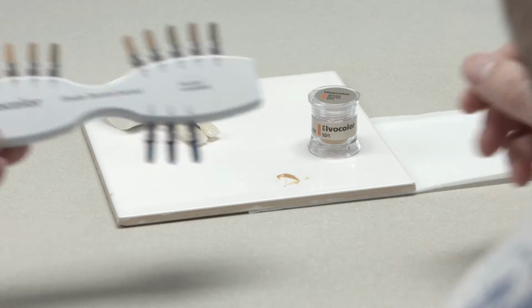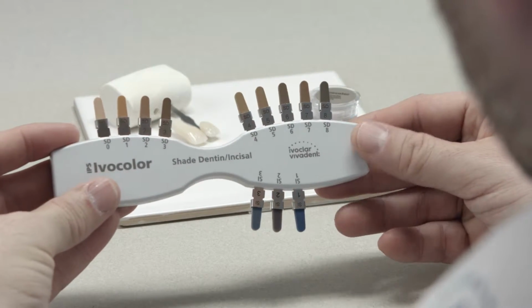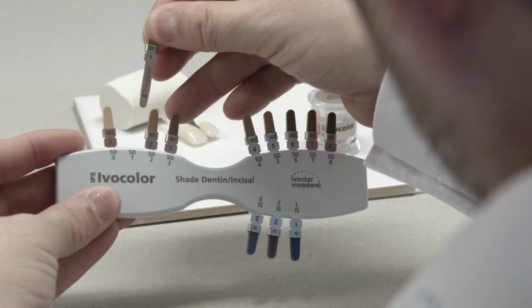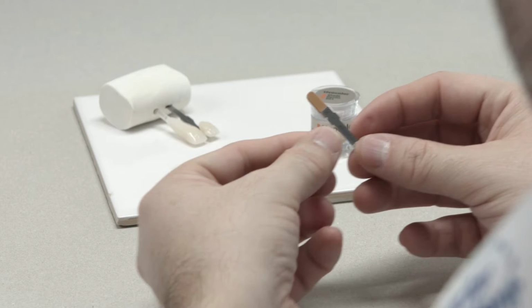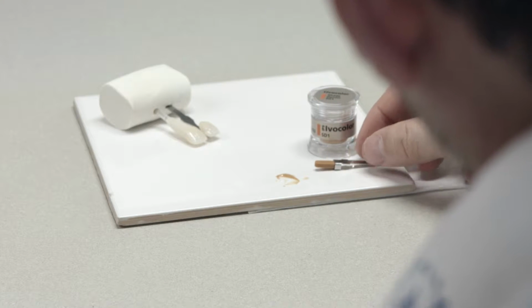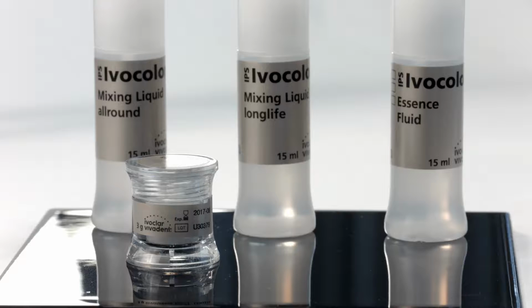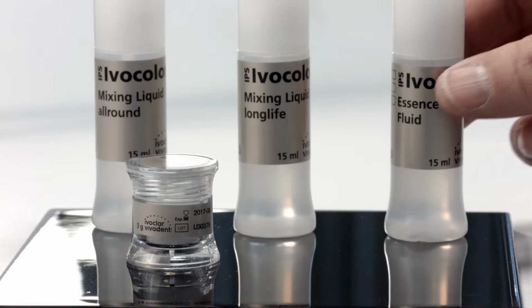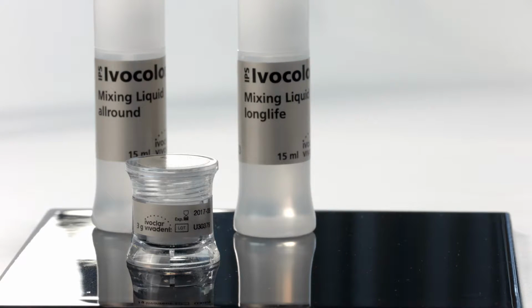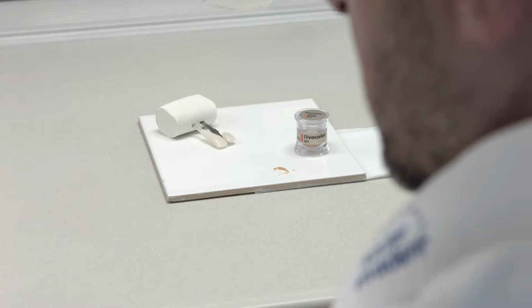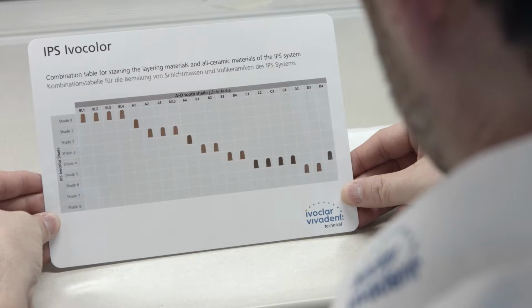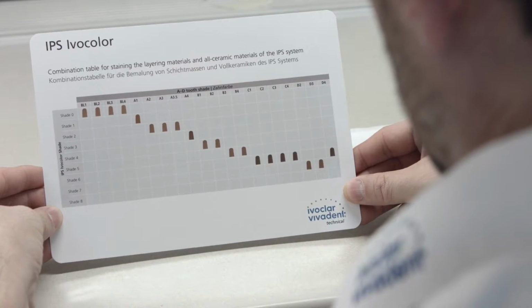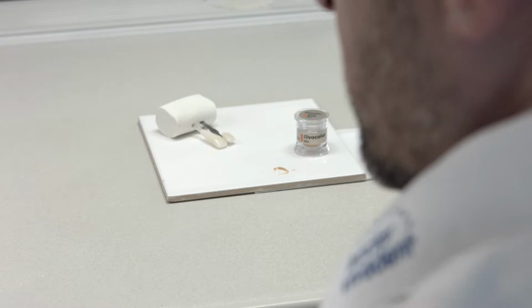Use the IPS Ivocolor shade materials to adjust or correct the tooth shade. With the 9-shade Dentin and 3-shade incisal colors, all A to D tooth shades can be excellently reproduced. To dilute the shade pastes, use the IPS Ivocolor mixing liquids all round and long life. Select the relevant shade from the shade allocation guide. The table can be found in the starter kit, shade kit, and in the instructions for use.